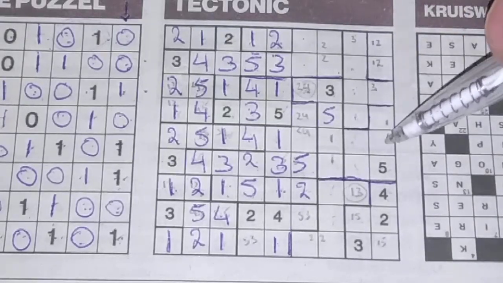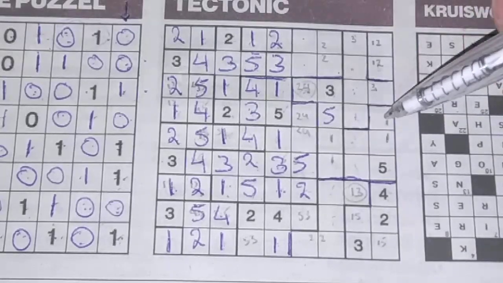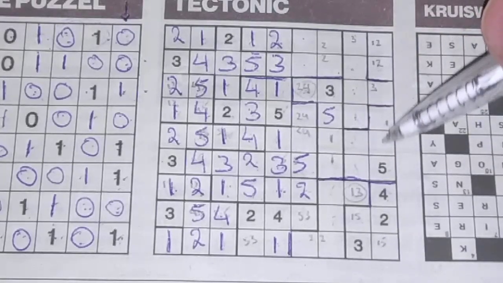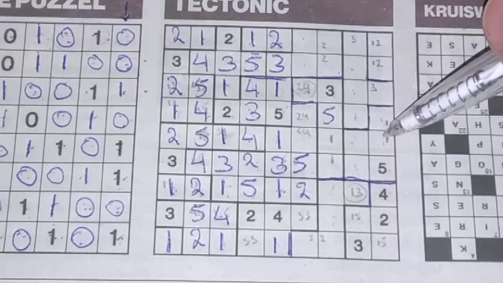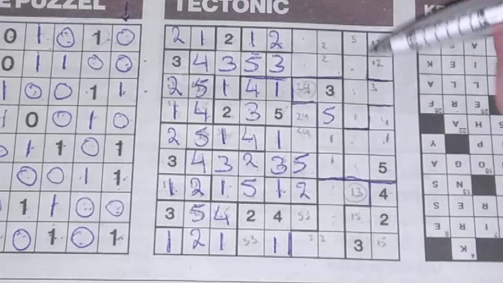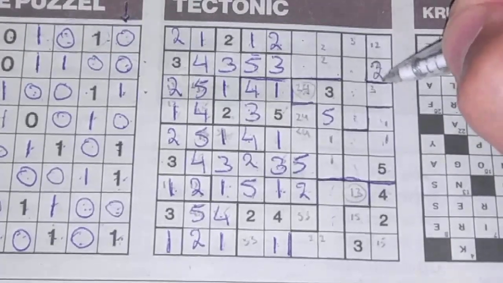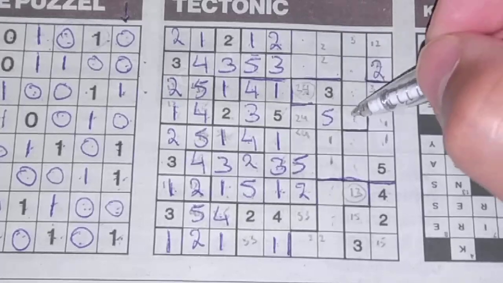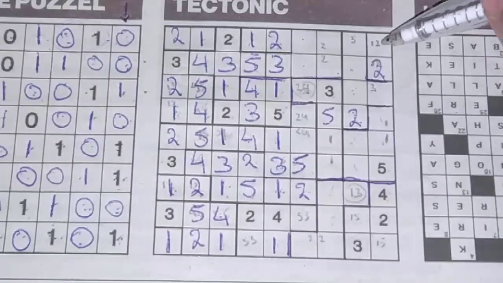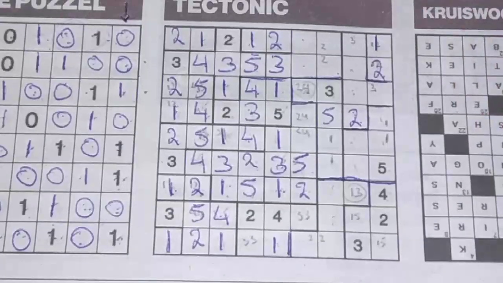But I see here, one of these 2 boxes is a 1. If I place a 1 here, I cannot fill any 1 in one of those 2 boxes. So this should be a 2. And this should be also a 2. 2 here. 2 there. 1 box left. In the dual box should be the 1.